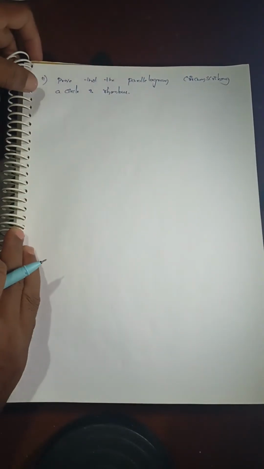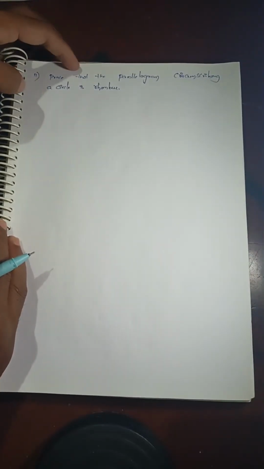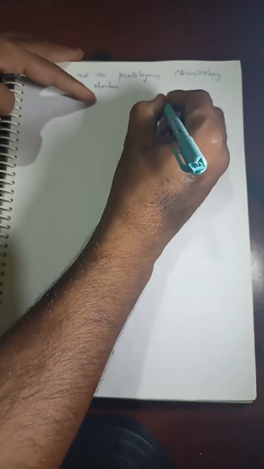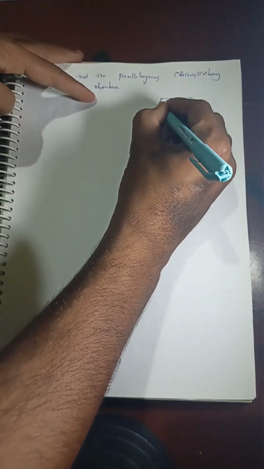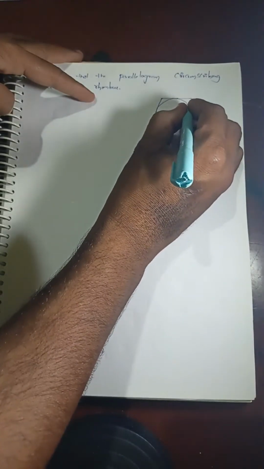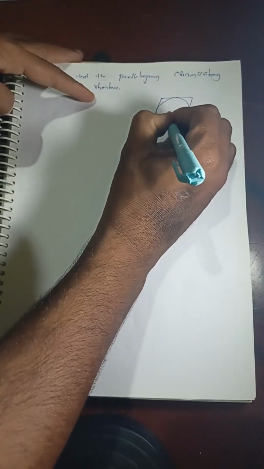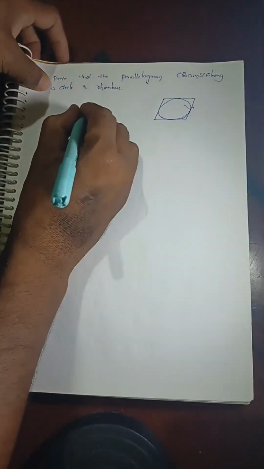A parallelogram circumscribing a circle is a rhombus. We have to prove that. Prove that the parallelogram circumscribing a circle is a rhombus. For example, this is the parallelogram. So if you take a circle inside this parallelogram, in general, so this we are not getting properly.